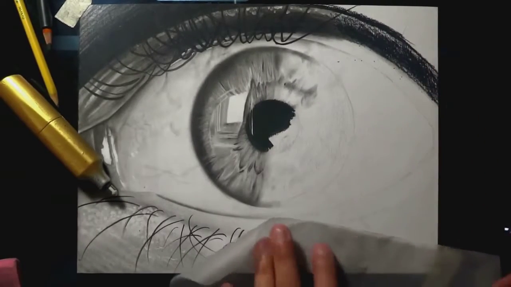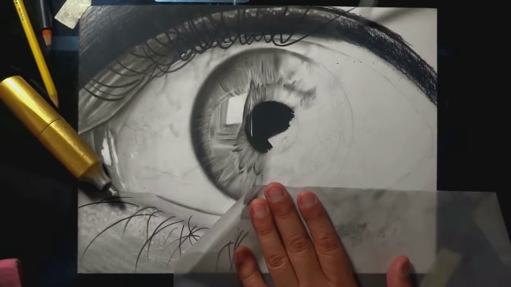Okay, now that I have that covered, I'm going to go back with my brush and just go over the entire thing.